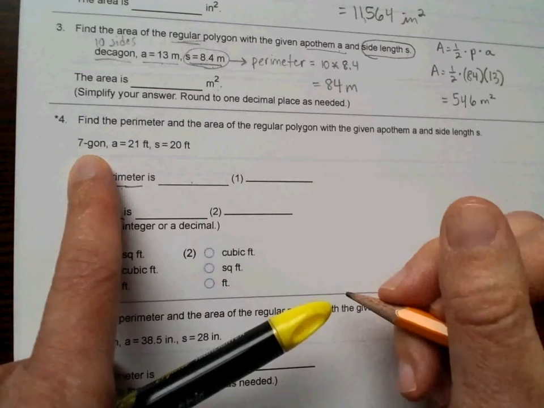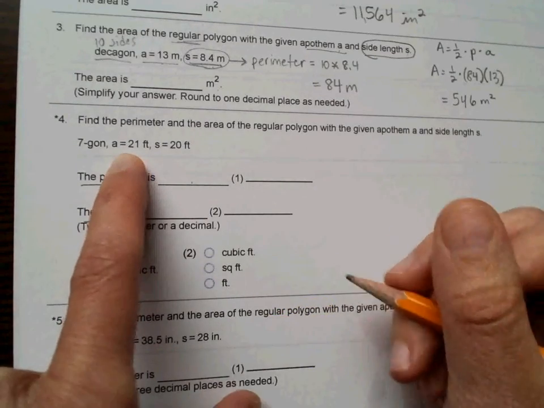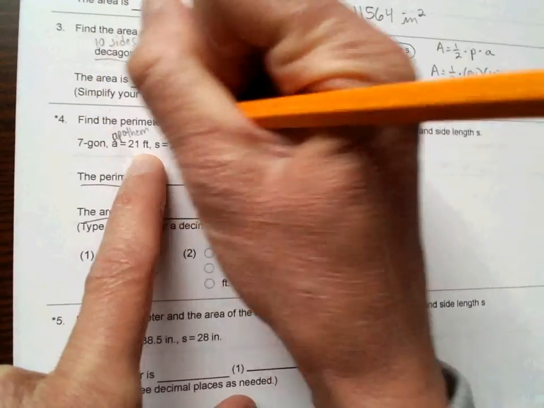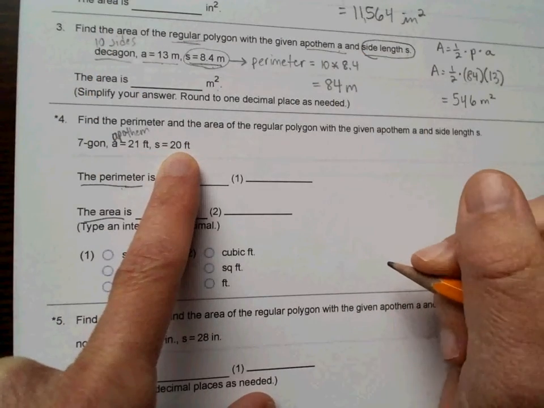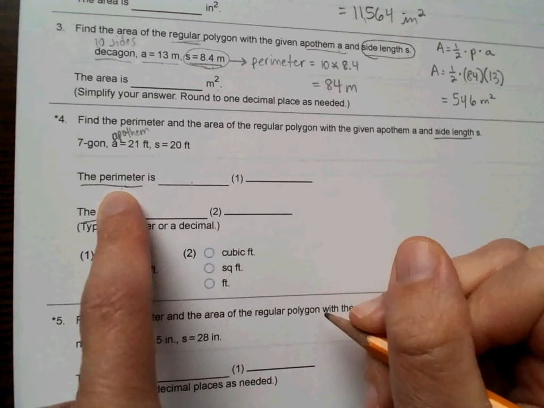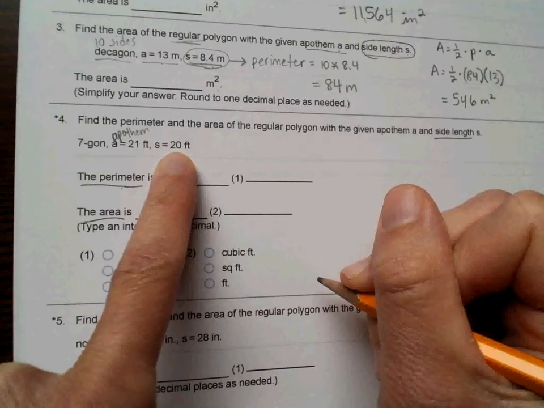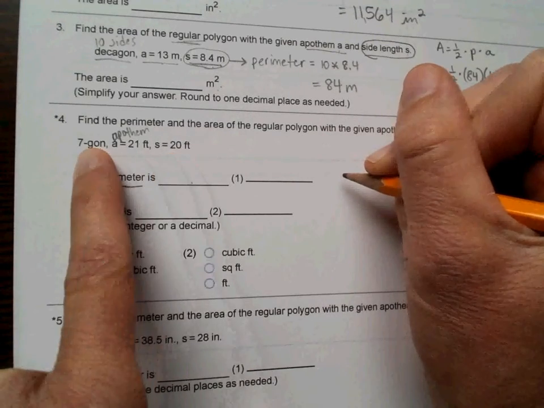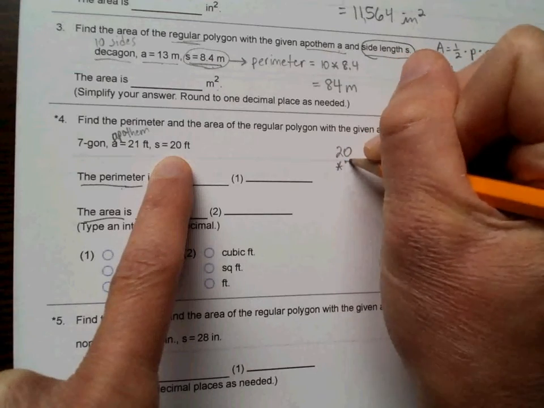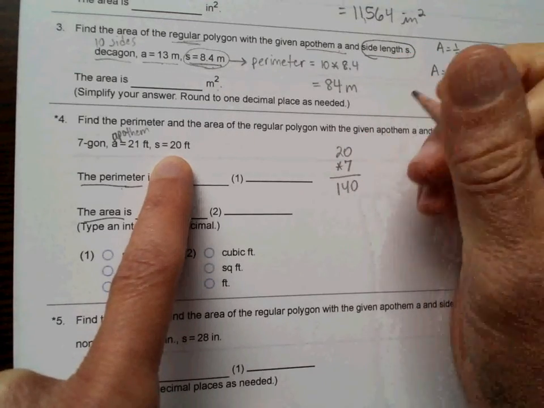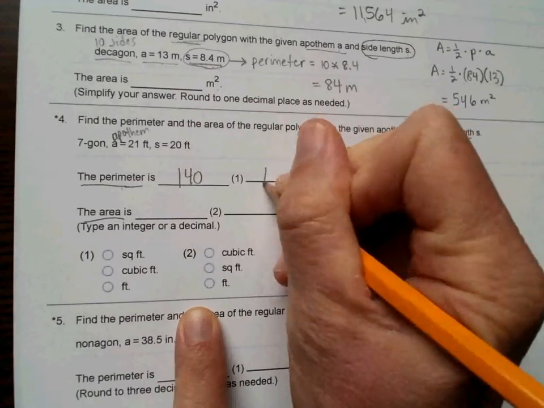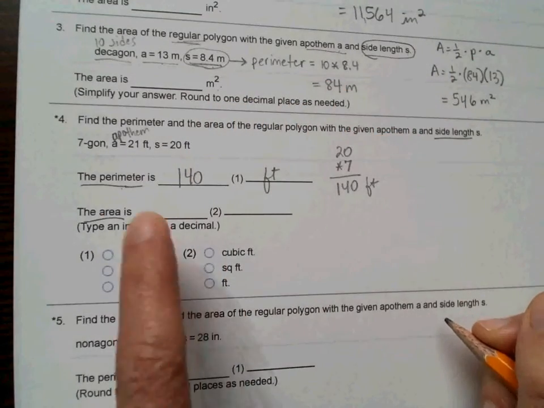So this time you're given a 7-agon. The A, remember, is the apothem. This is the apothem. And then the sides are 20 feet long. S stands for side length. Each side is 20 feet. So to get the perimeter, I have to take the sides and there are 7 of them. So I'm going to take 20 times 7 to get the perimeter, which is 140 feet. So the perimeter is 140 feet.